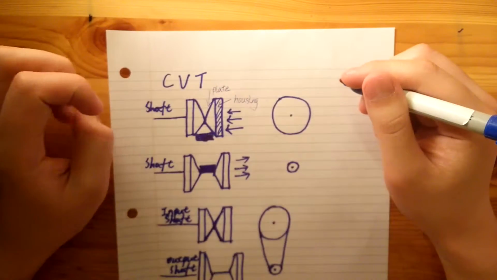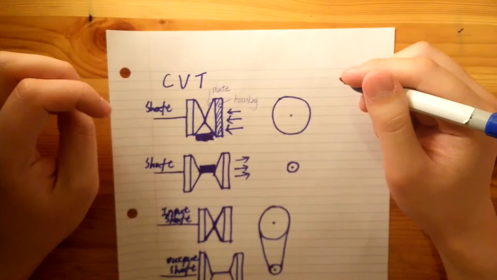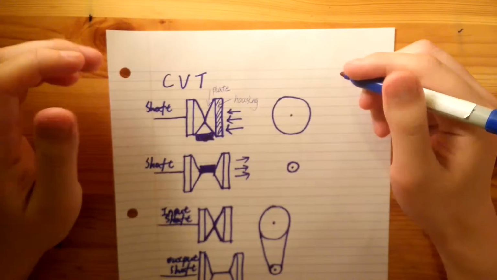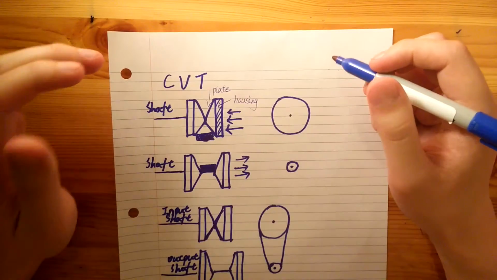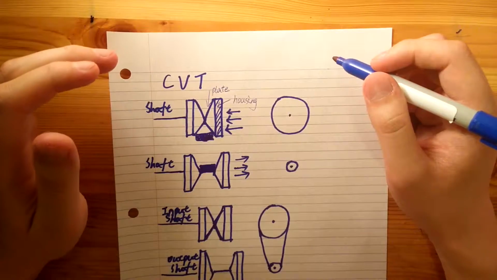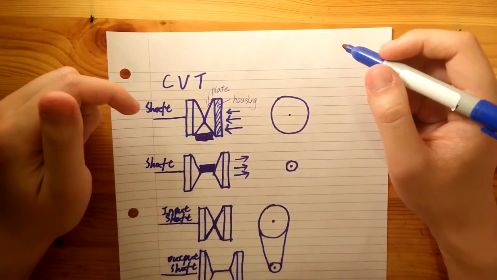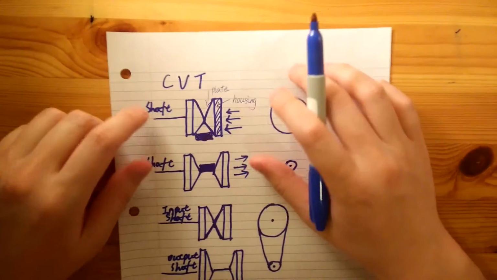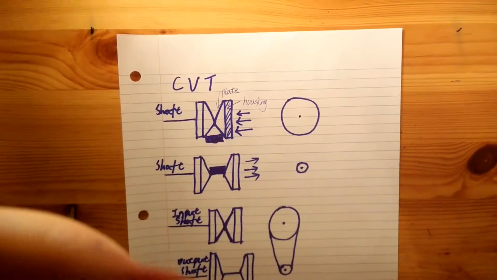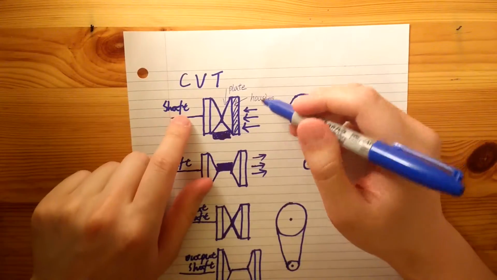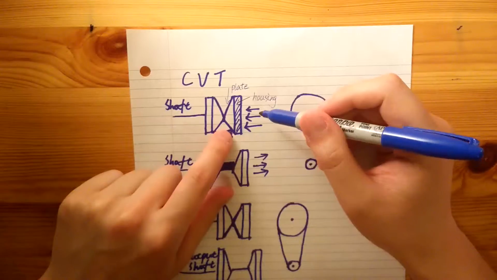Now we move on to CVT operation. Unlike the traditional transmission operation, CVT does not use a gear assembly. Instead, it uses a pulley and belt assembly. So as you can see in this picture, we have our shaft that goes into the pulley assembly.